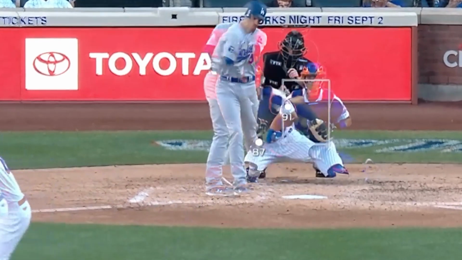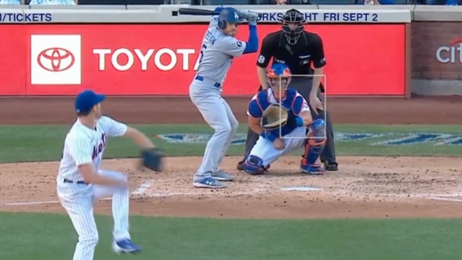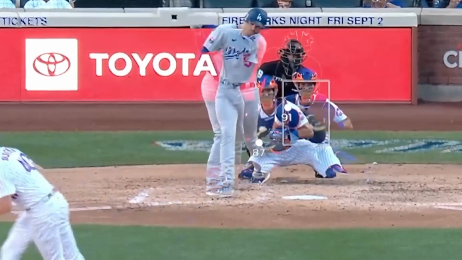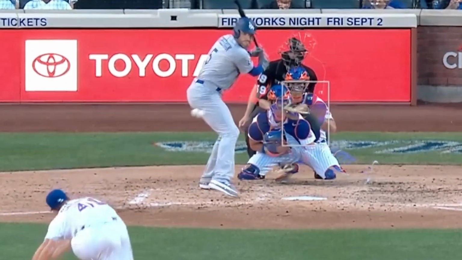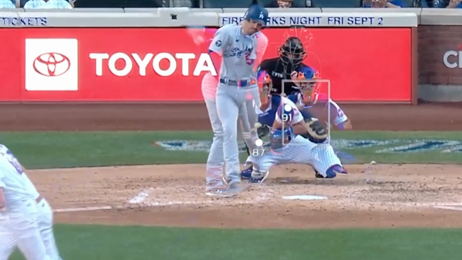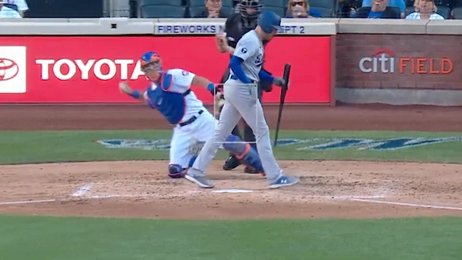Bassitt throws Friedman this fastball inside, Friedman fouls it off, and then he follows it up with a dead zone cutter right in the dead zone of his swing path. The cutter looks the same as the fastball, but ends up under Friedman's swing path for the K. That is excellent pitch sequencing and tunneling.